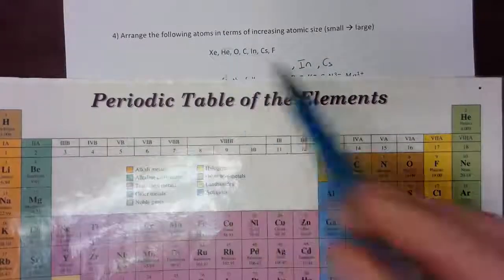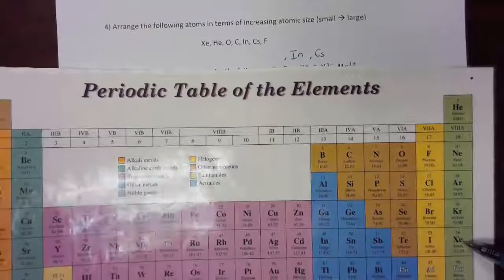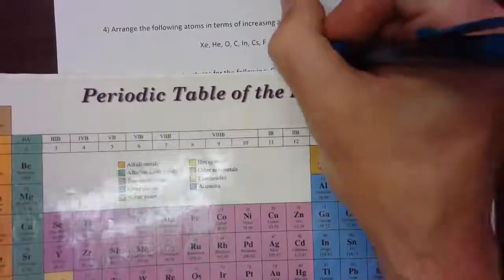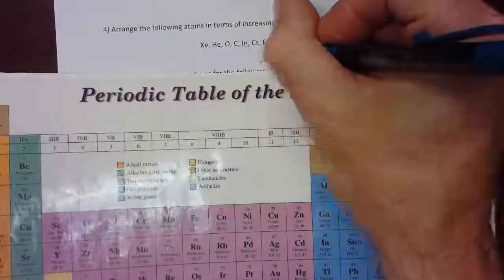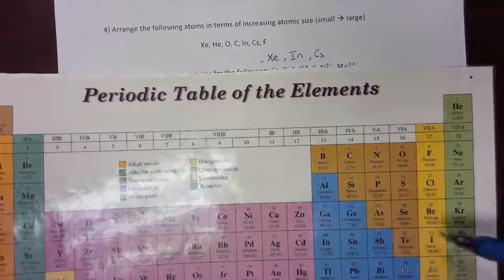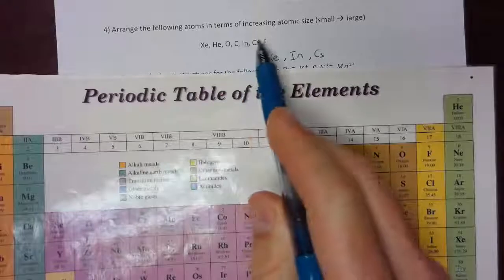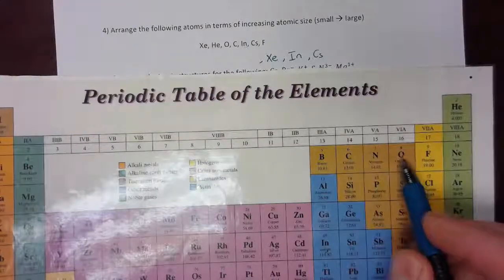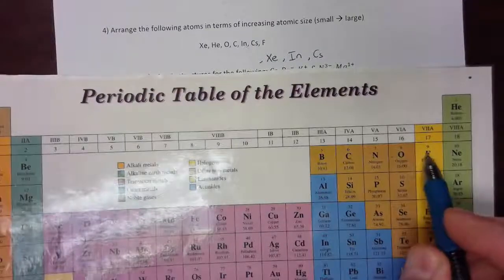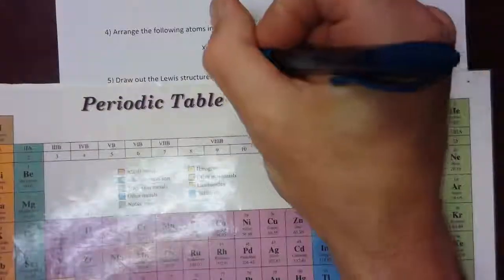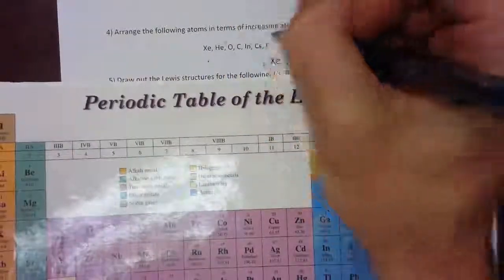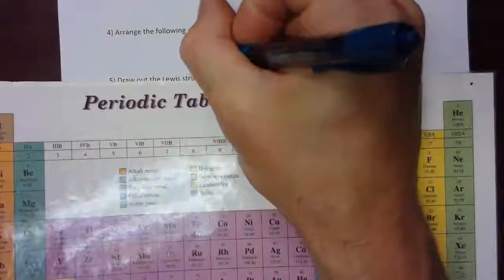Following that, xenon is to the right of indium, so it will be smaller than indium. And then moving up to these three, carbon, oxygen, fluorine. Carbon is to the left of oxygen, which is to the left of fluorine. So fluorine is going to be the smallest, or I'm sorry, helium is left there too. Helium is smaller than fluorine.